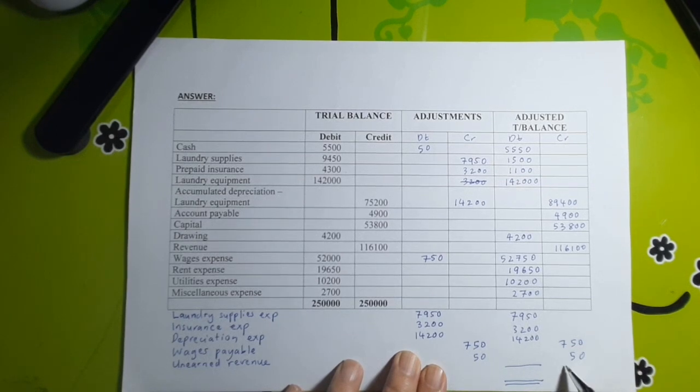You calculate the total in the debit side and credit side, and you will get the total balances. The debit side is 265,000. The credit side is also 265,000.